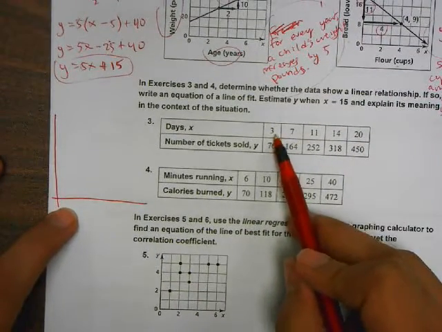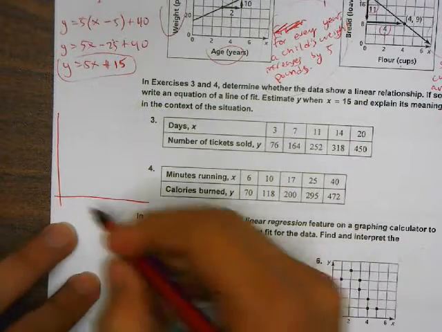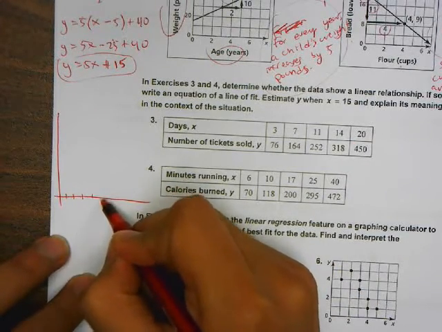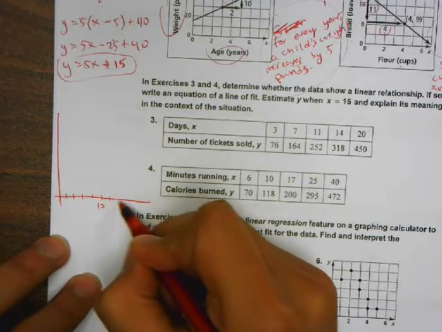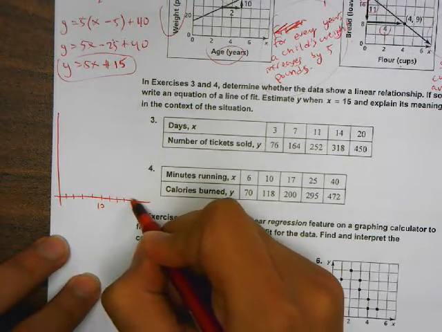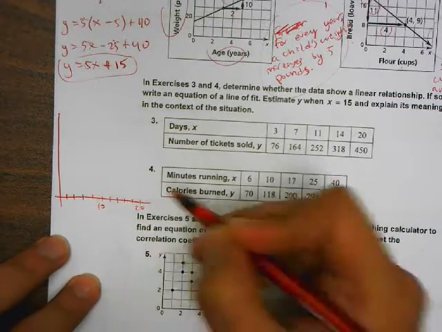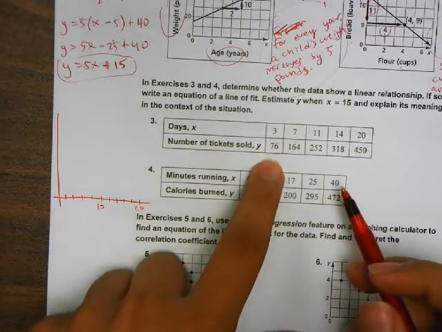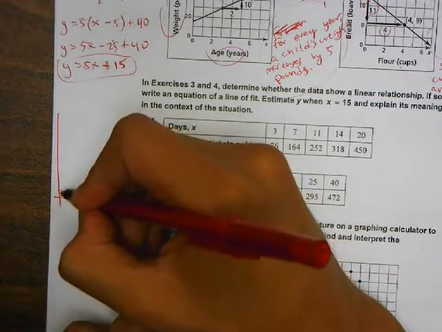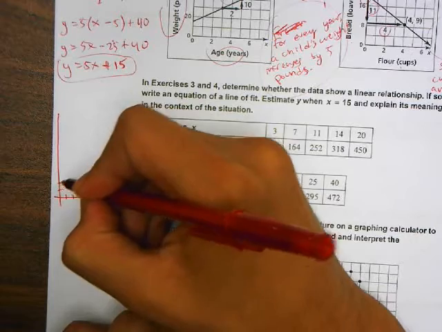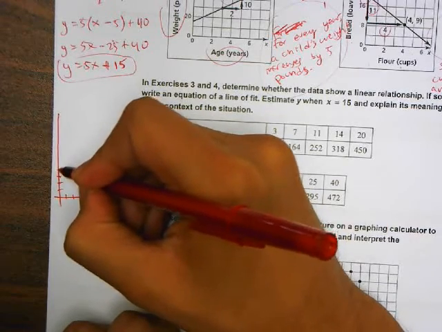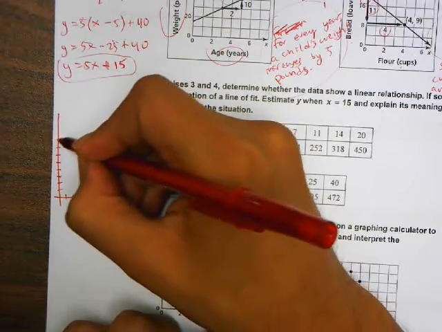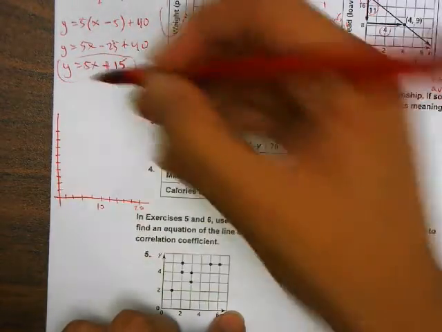So here, let's see, my x, let's go by 2s: 2, 4, 6, 8, 10, 12, 14, 16, 18, and 20. Alright, the y values, let's see, let's go by 50s: 50, 100, 150, 200, 250, 300, 350, 400, and 450.